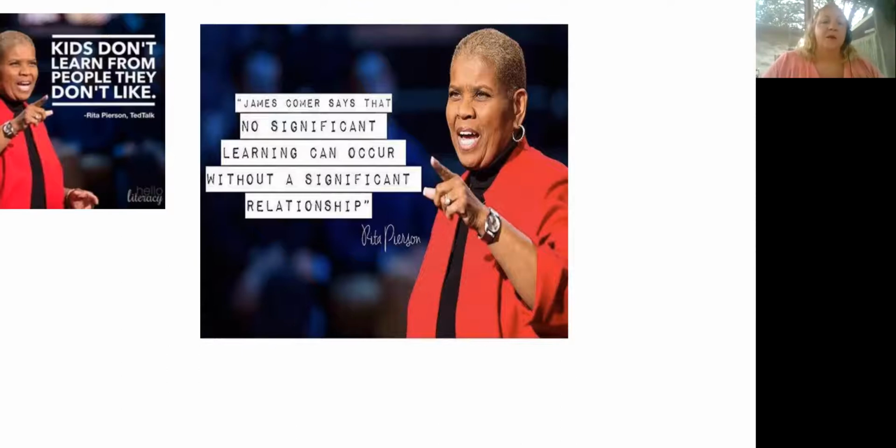Now, James Comer says that no significant learning can occur without a significant relationship. That's really important. And that also backs up the fact that we were talking about, this is scientifically proven. So if we cannot build this relationship, then how are they going to have that significant moment, that learning moment in our class? So remember, no significant learning can go without significant relationships.